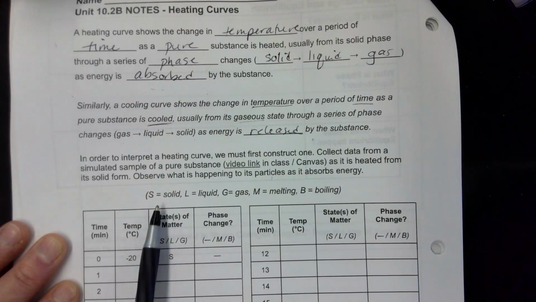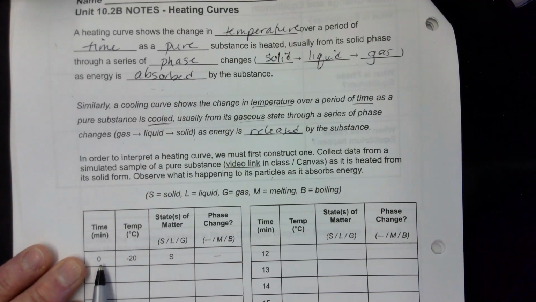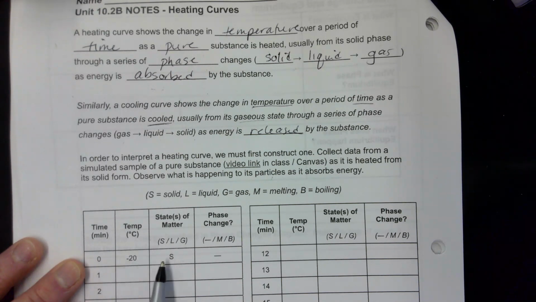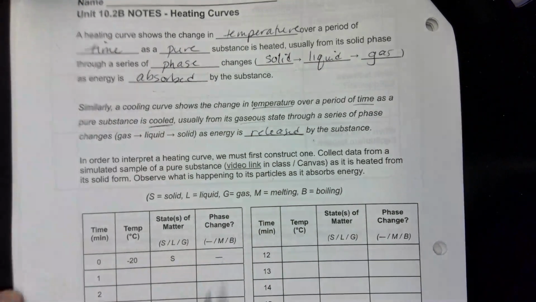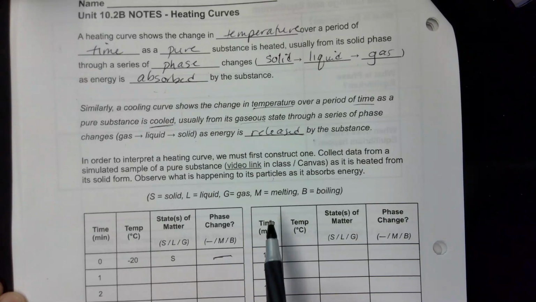So you're going to keep track of the data when you open up the simulation or the video. You're going to see that at the start, it's time 0. The temperature is at -20. The substance is entirely in the solid phase, so S for solid, and there's no phase change happening, so we're just going to do a dash.